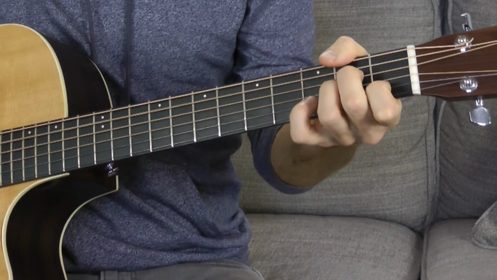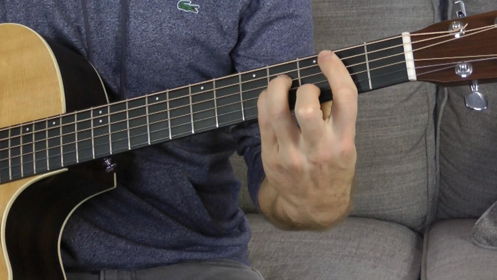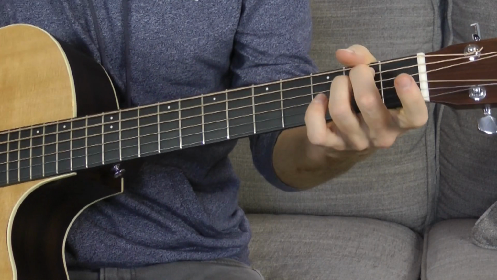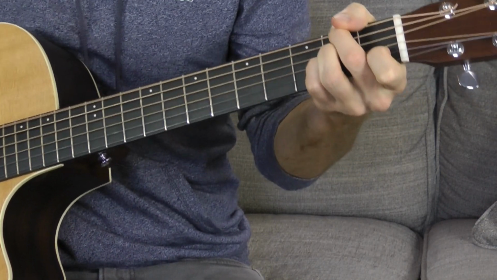1, G major, 2, A minor, 3, B minor, 4, C major, 5, D major, 6, E minor, 7, F sharp half diminished, back to G. Any combination of those. That's the version of G, A, B, C, D, E, F sharp, G.